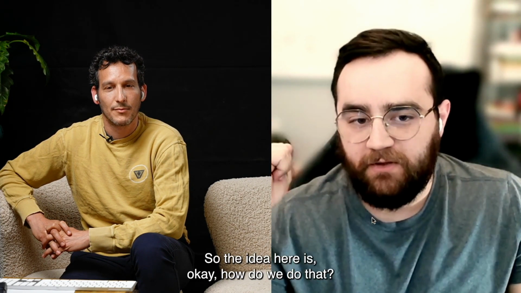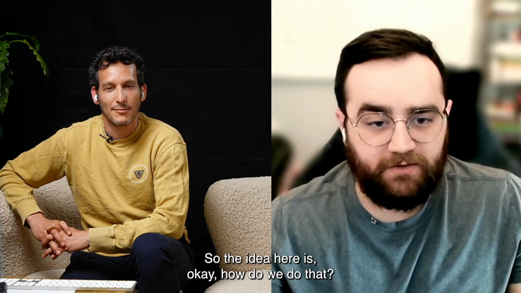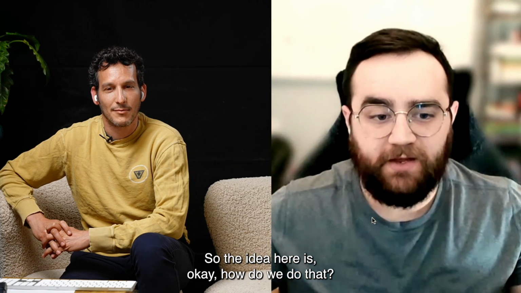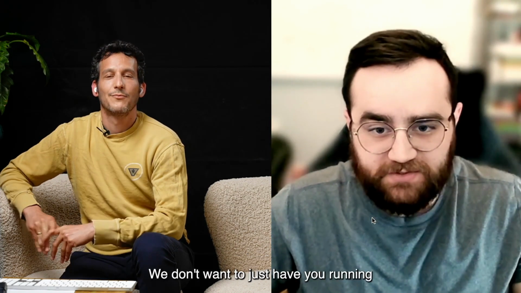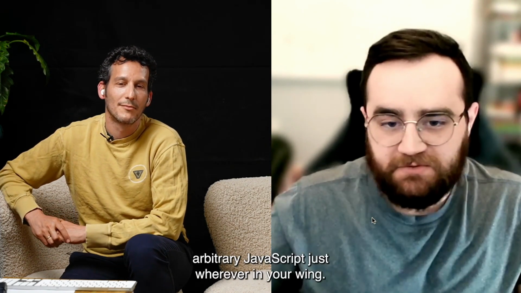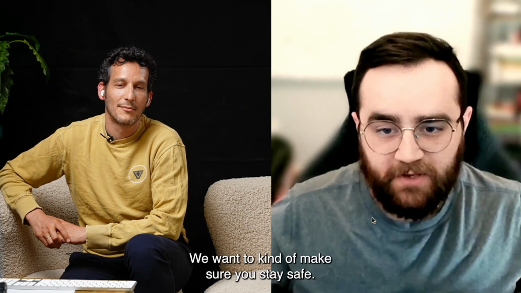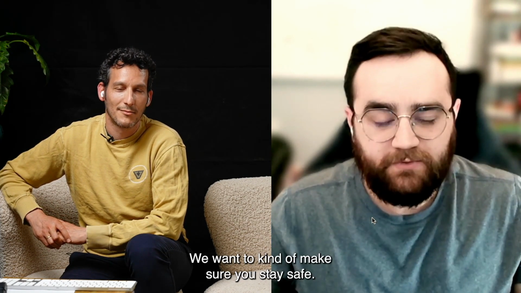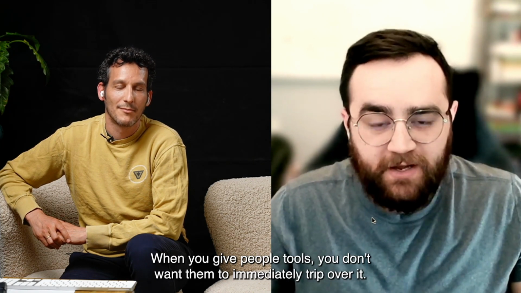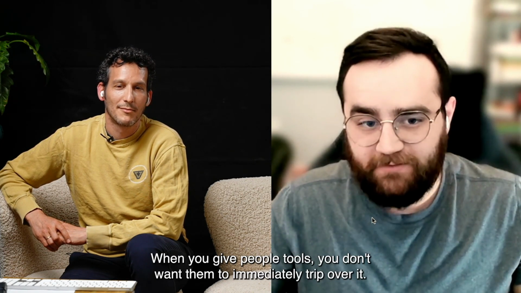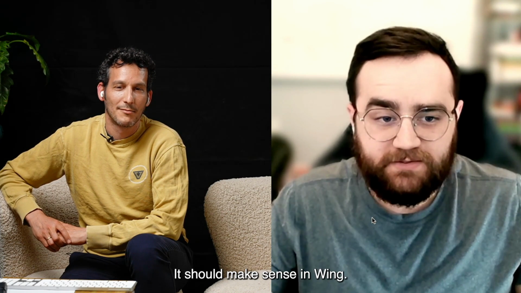So the idea here is, okay, how do we do that, but do it safely. We don't want you running arbitrary JavaScript just wherever in your Wing. We want to make sure you stay safe when you give people tools. You don't want them to immediately trip over it. It should make sense in Wing.